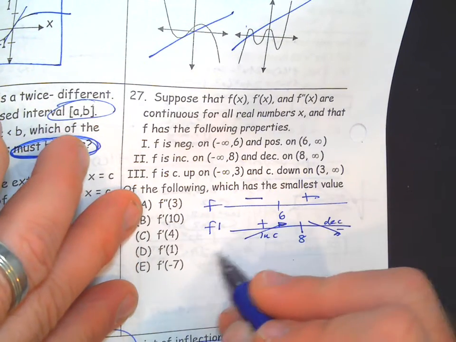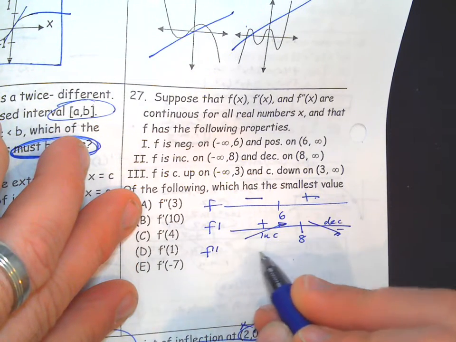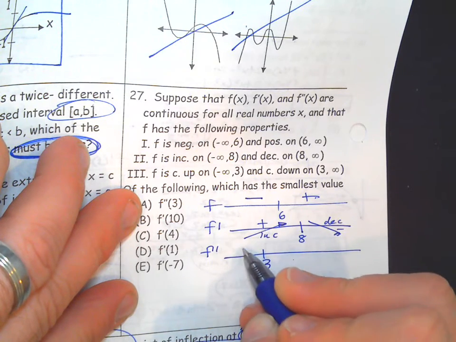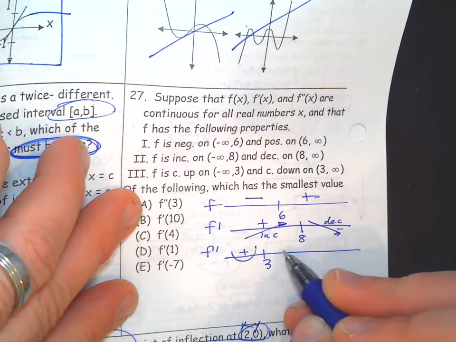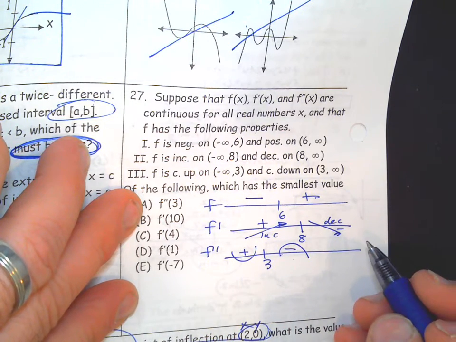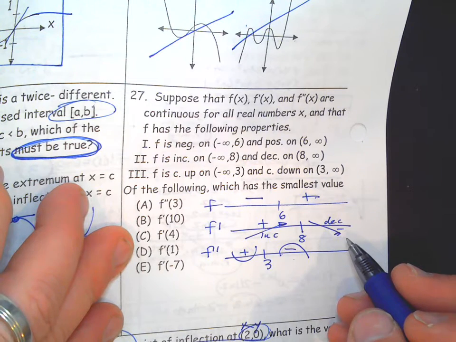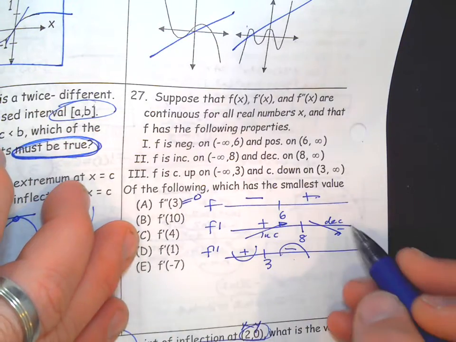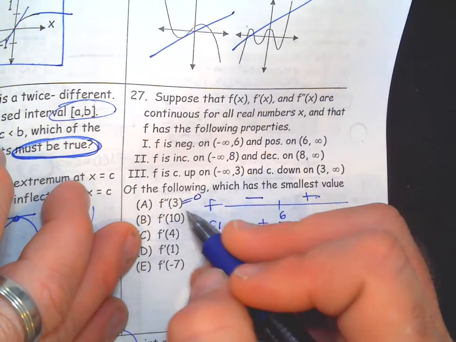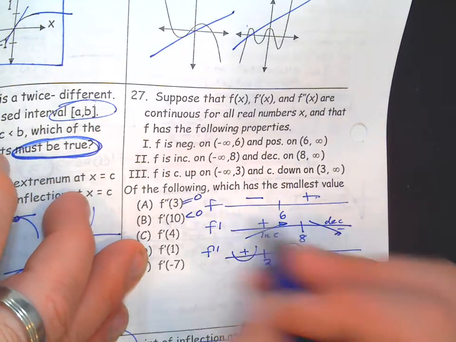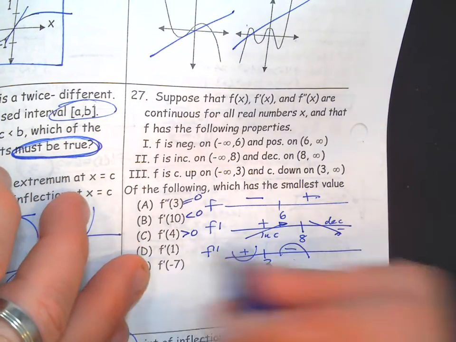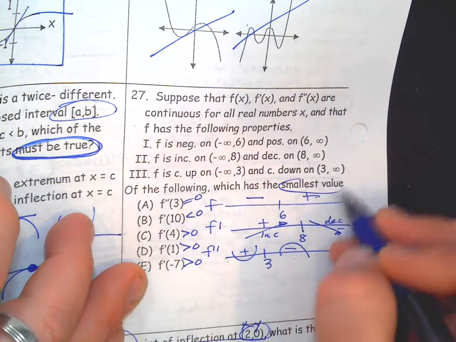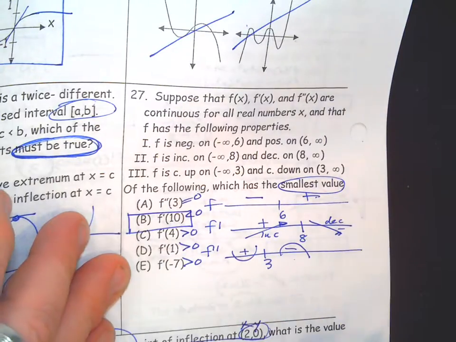Okay, f double prime, the concavity: f double prime is concave up on negative infinity to 3, concave down for the rest of the way. Of the following, which is the smallest value? f double prime of 3 probably equals 0. f prime of 10 should be negative. f prime of 4 should be positive. f prime of 1 should be positive. f prime of -7 should be positive. Which one's the smallest? Well, there's only one negative value, so it has to be the smallest.